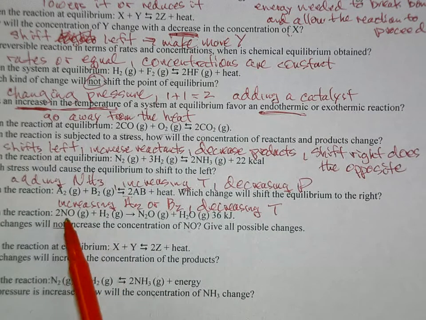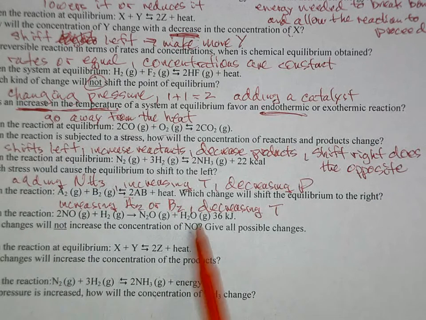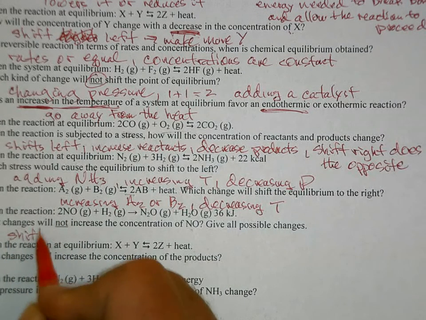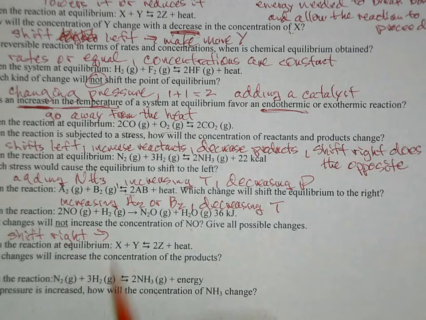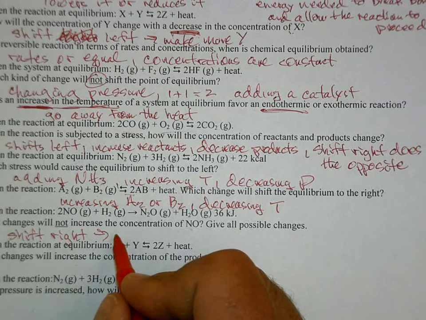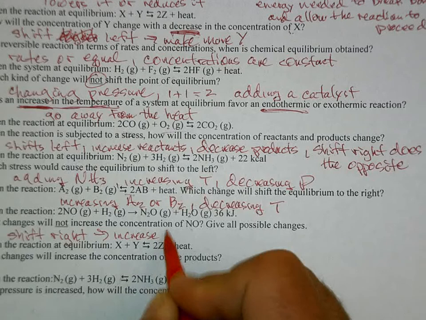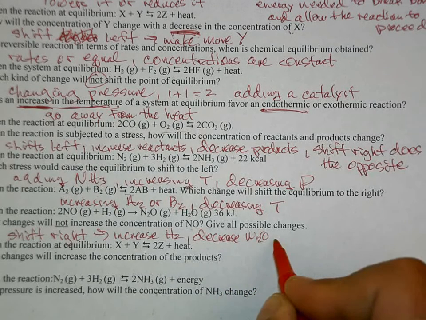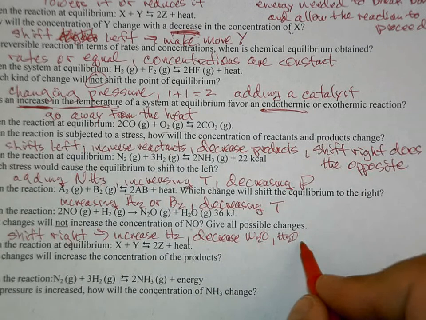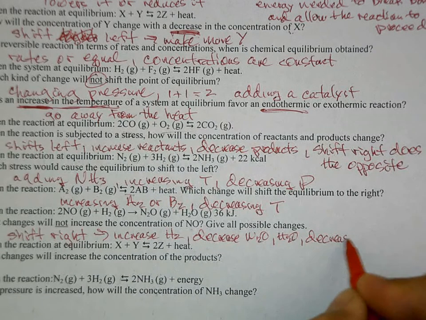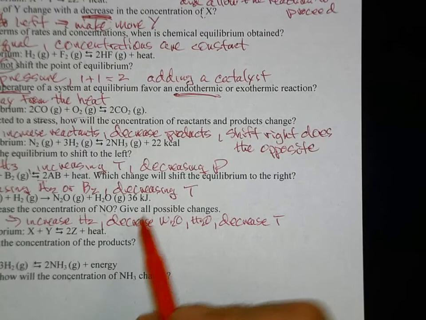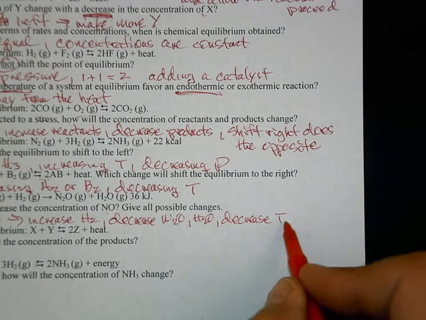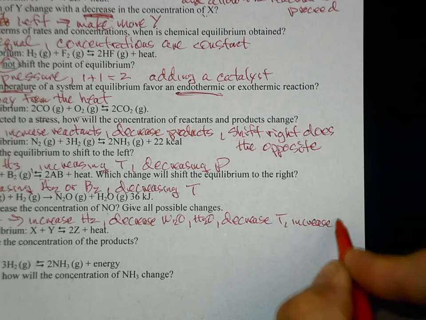Okay, given this reaction, which changes will not increase the concentration of NO? Okay, NO's on the left, so we need shift right. Okay, how do we get a shift right? We could increase H2. We could decrease N2O or H2O. We could decrease temperature, because decreased temperature we would want more kilojoules. Or we could increase pressure, because that would also go to the right.